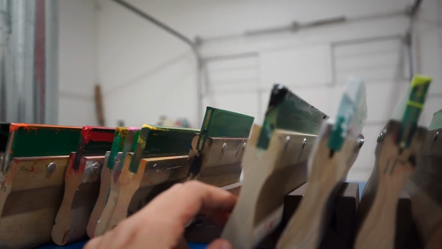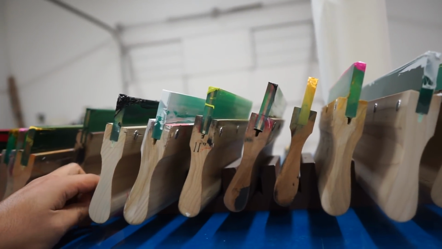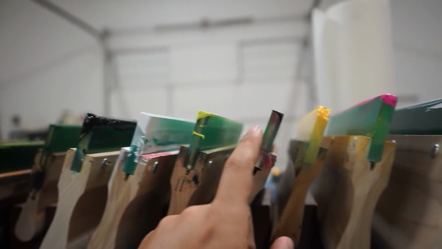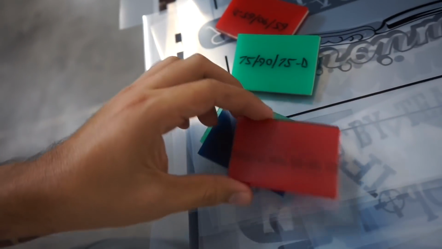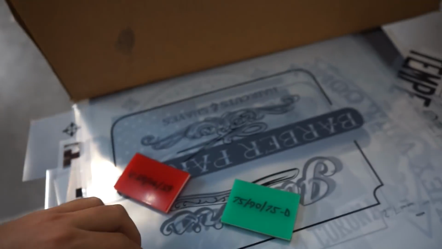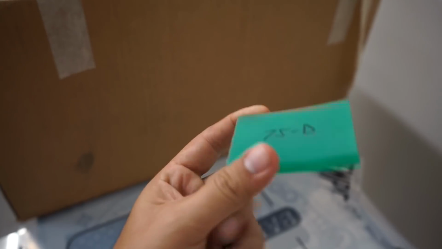My squeegees, I like to use the 70 durometer. Those are easier on your wrist if you have something detailed like halftones and just things of that nature. You want to go with the triple durometer, which is like a 70, 90, 70. Let me make sure that's correct. So here we have the different types of squeegees. Okay, so it's actually a 75, 90, 75. And the one that I've been using is the 75 durometer, which is super easy on your hands.